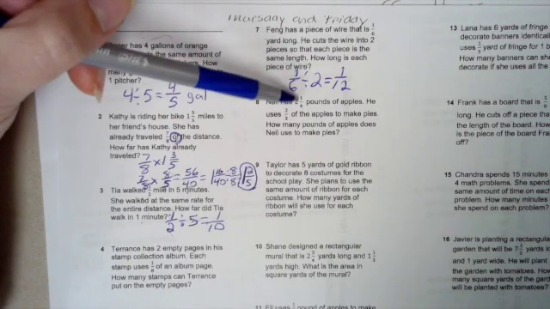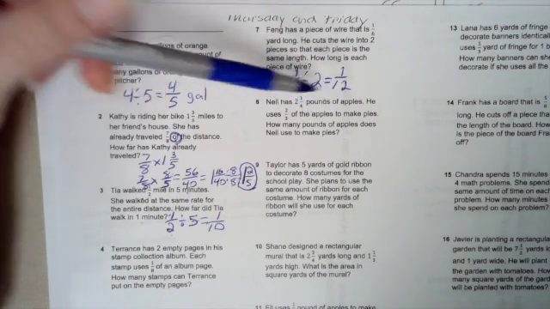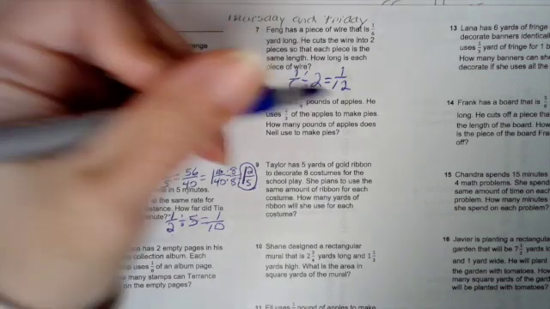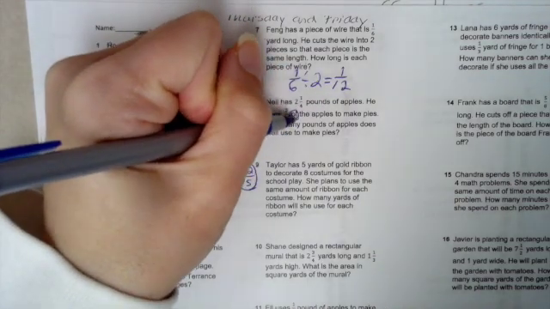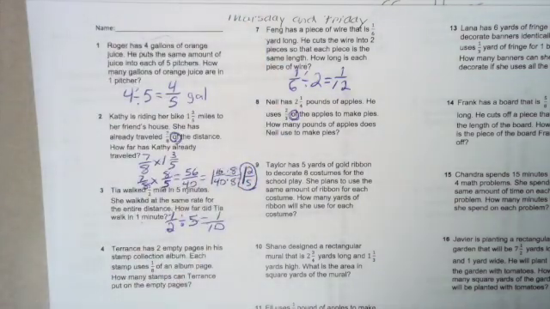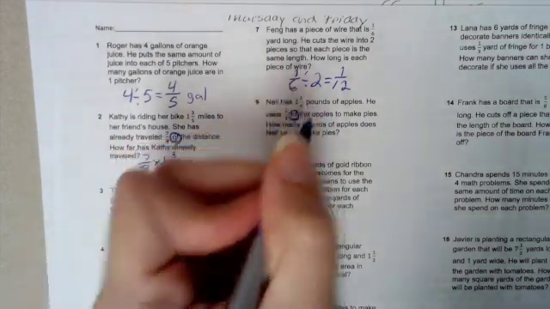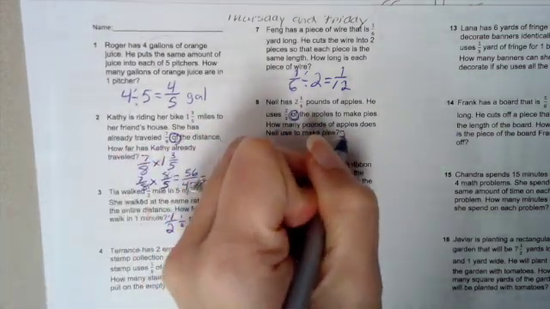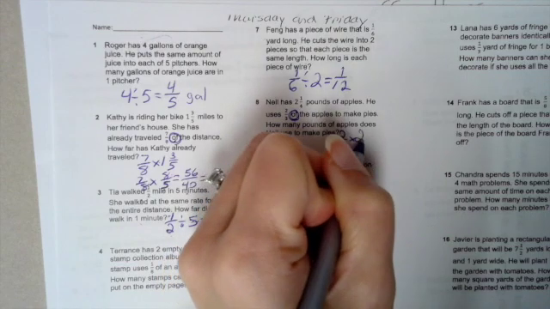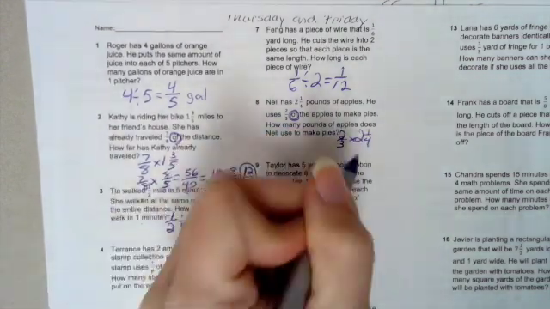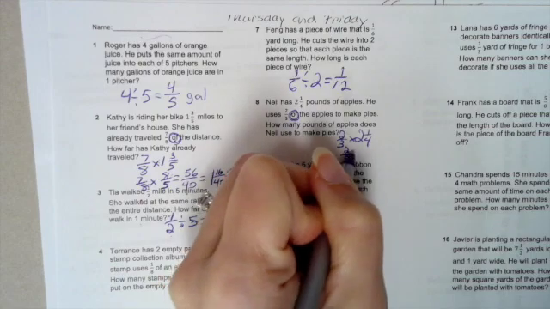Neil has 2 1/4 pounds of apples. He uses 2/3 of the apples to make pies. How many pounds of apples does Neil use to make pies? Of means multiply. So we are going to multiply 2/3 times 2 1/4. We don't do anything to the 2/3.